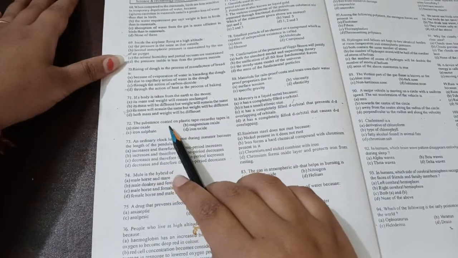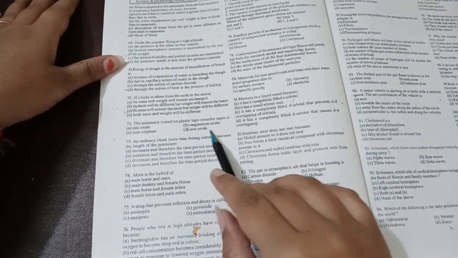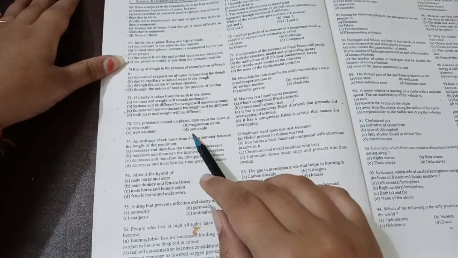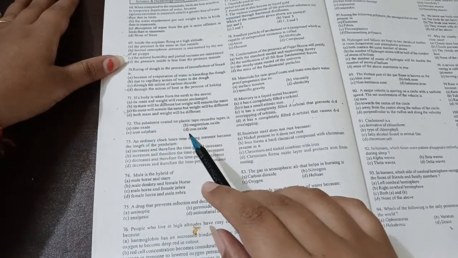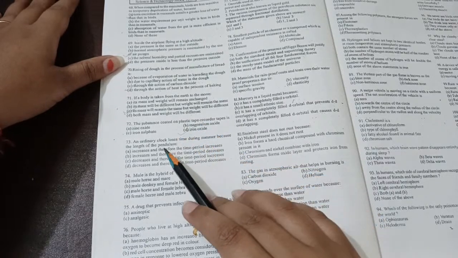The substance coated on plastic tape recorder tapes is zinc oxide, magnesium oxide, iron sulfate, iron oxide. So the answer is option D, iron oxide.